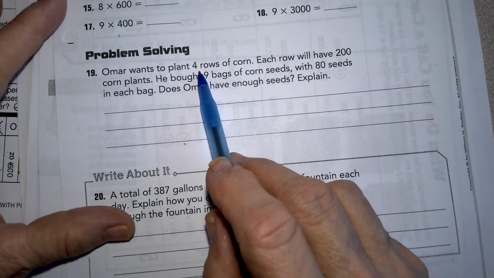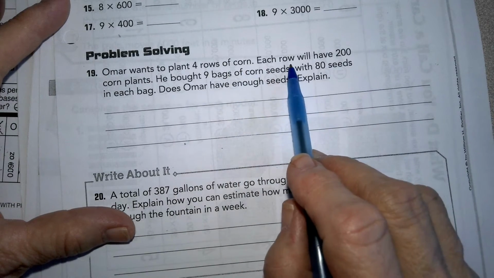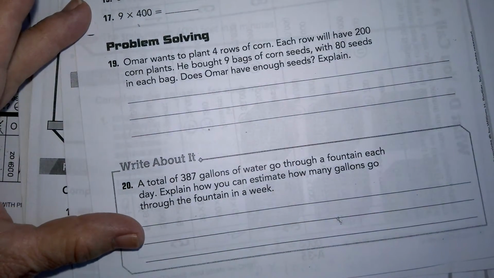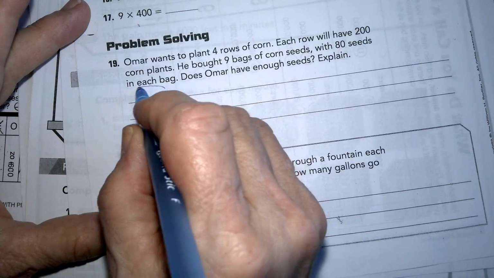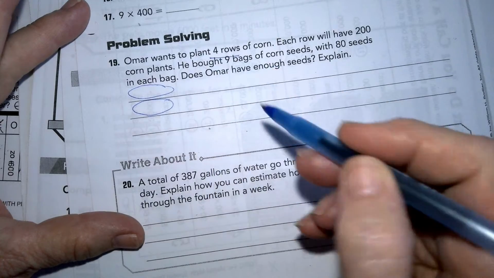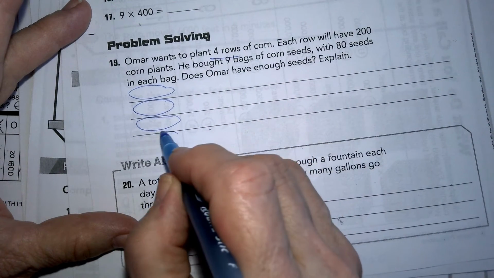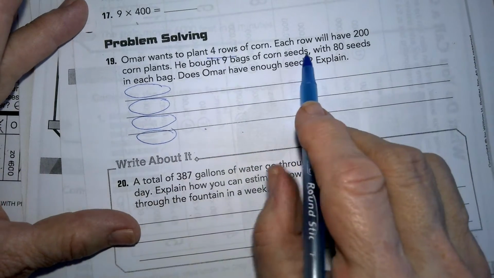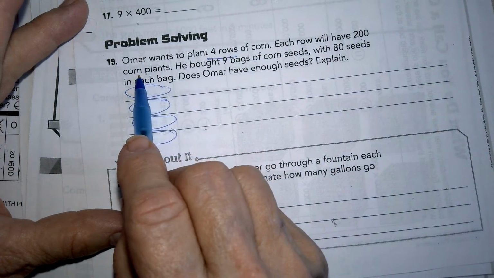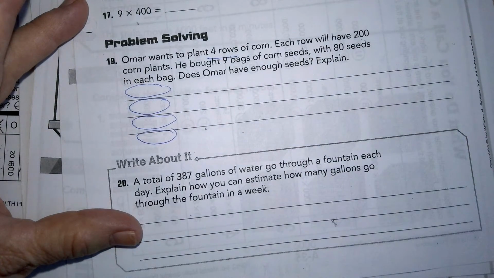He wants to plant 4 rows of corn. Each row will have 200 corn plants. I can't figure that out, so I'm going to draw it. Here's 1 row. Here's another row. He wants to plant how many rows? 4. So I'm going to draw another row and another row. How many corn plants does he want in each? Each row will have 200 corn plants. I haven't read the whole thing.